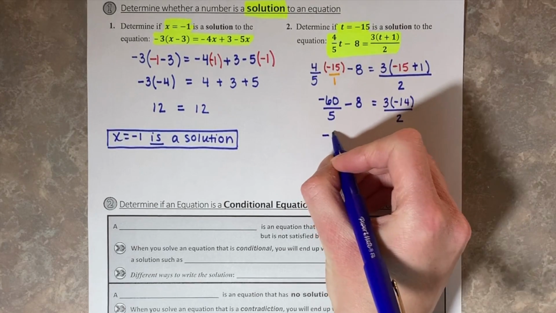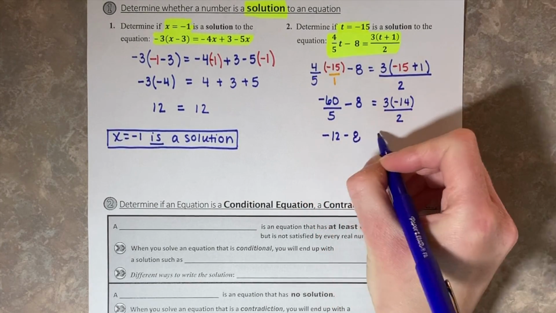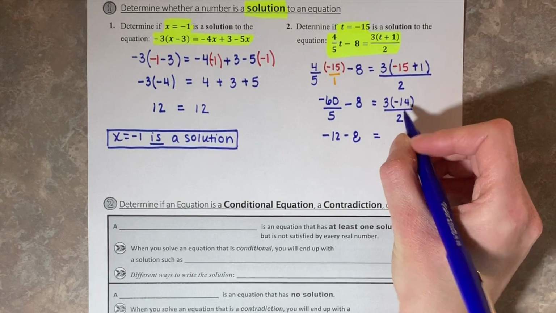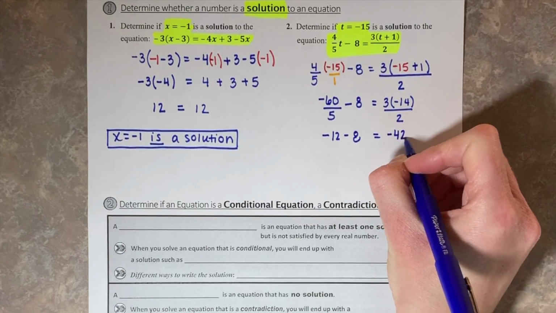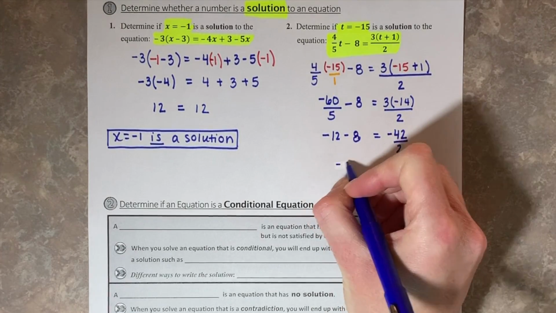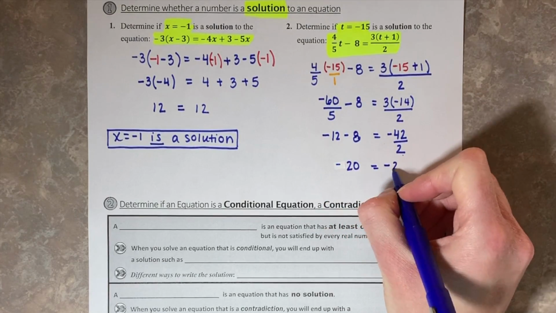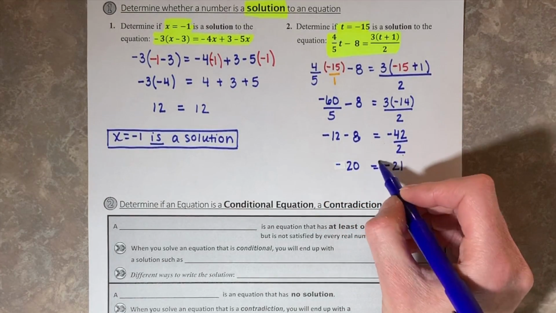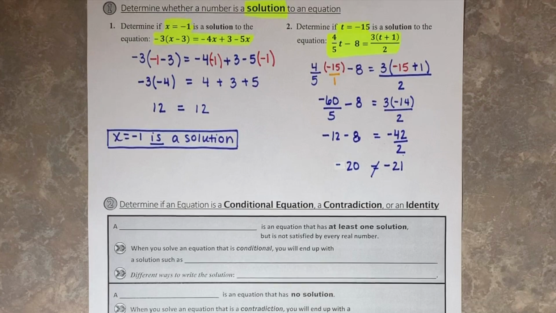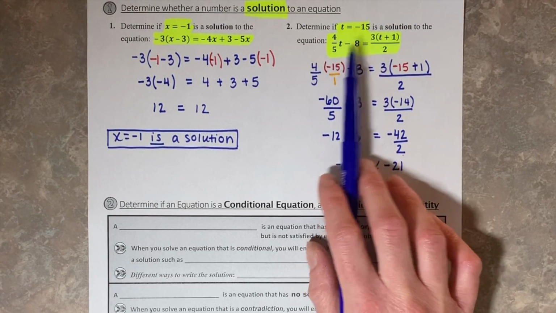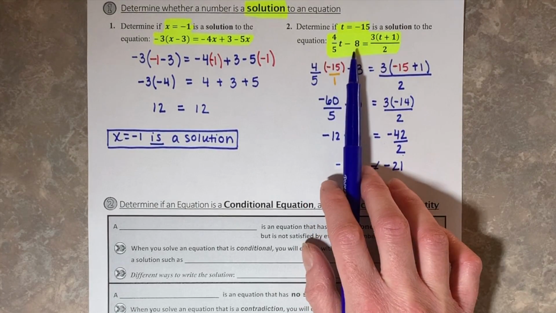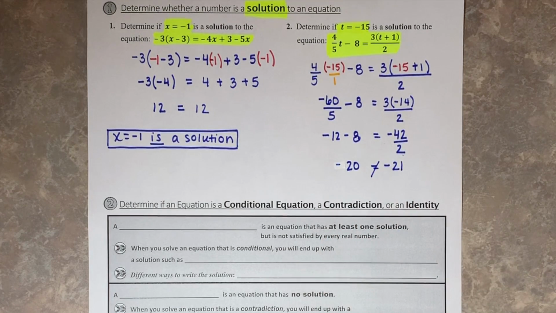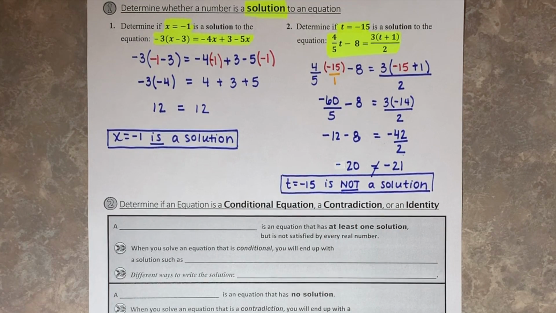-60 divided by 5 gives us -12. 3 times -14 gives us -42. Now, -20 does not equal -21. So when you plug in -15 for t, it does not make the left side equal to the right side. So that means that t equals -15 is not a solution.